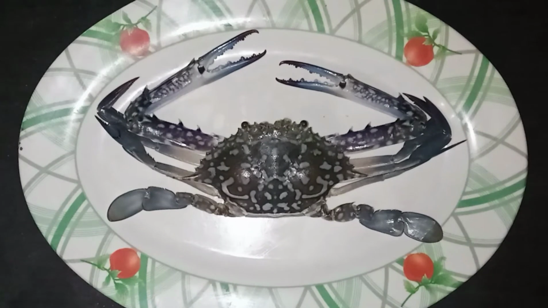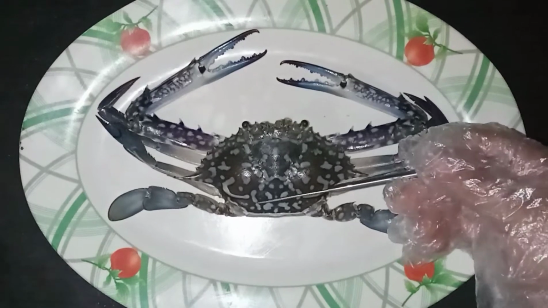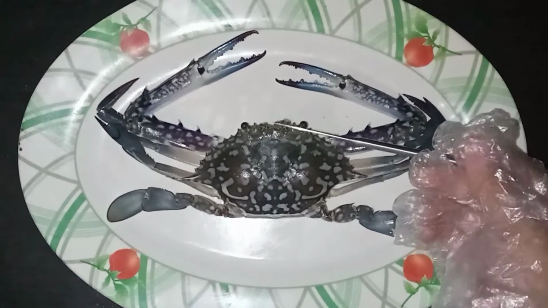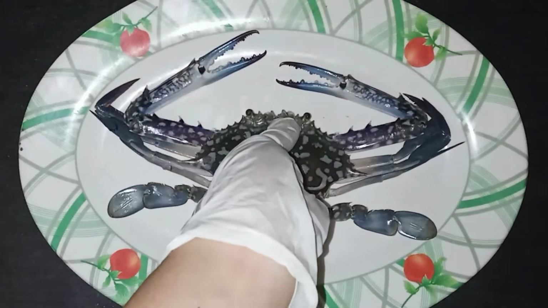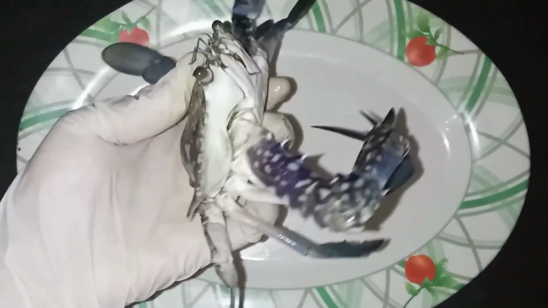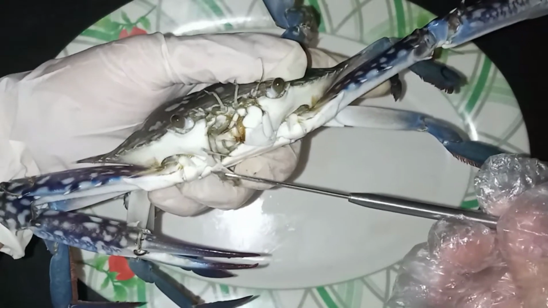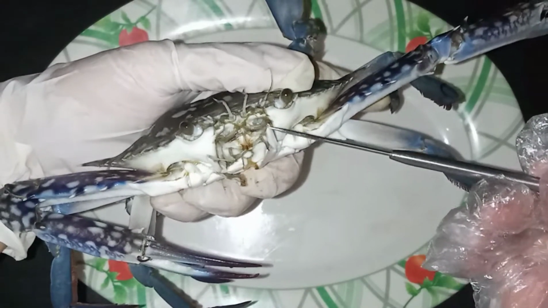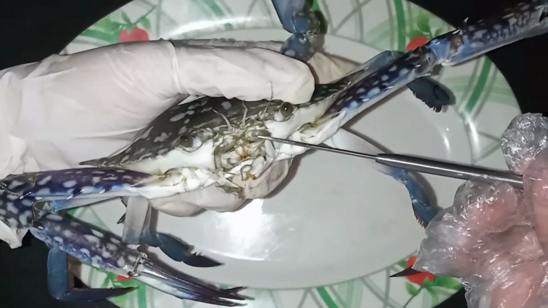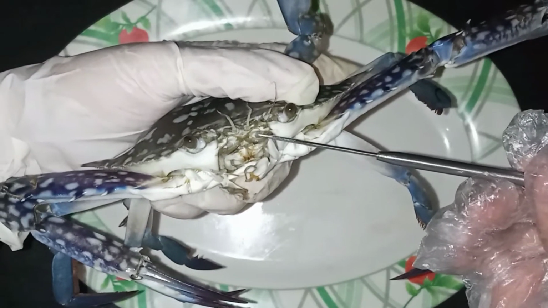Just like the other animals or species, blue crabs also have an anterior side and a posterior side. Here in the anterior side, we can see the mouth of the crab that contains the jaws that hold and push the food into its esophagus. It is located between the antennae.